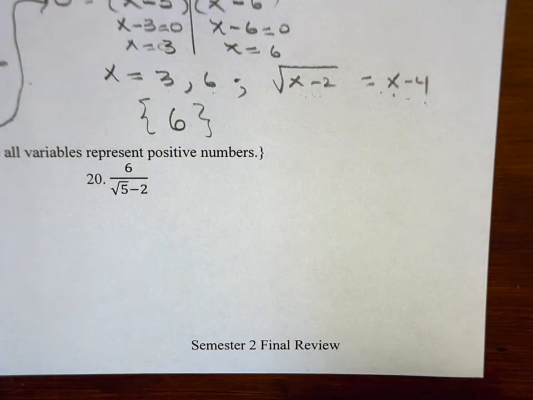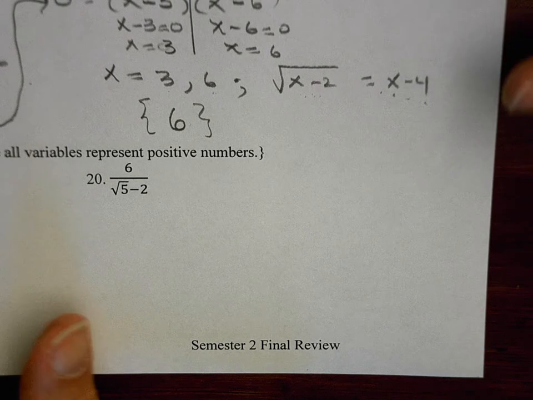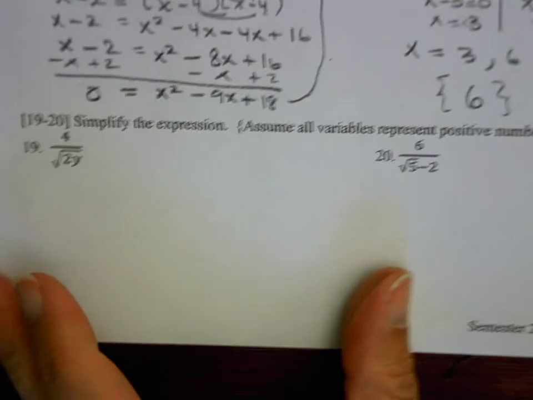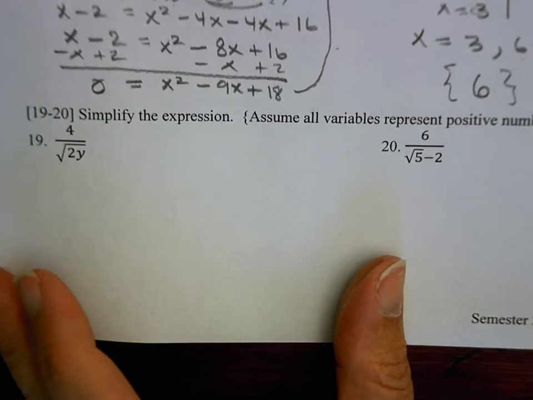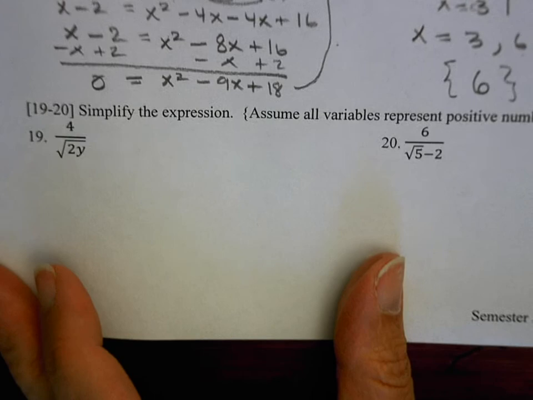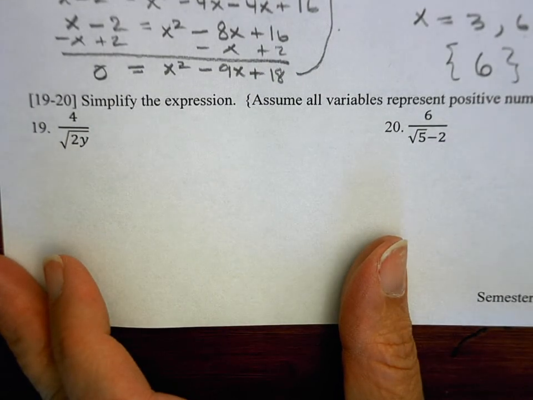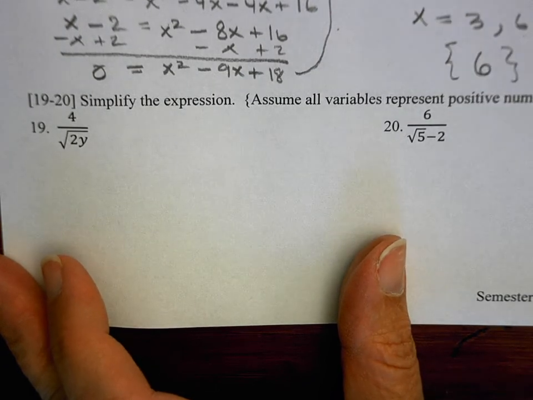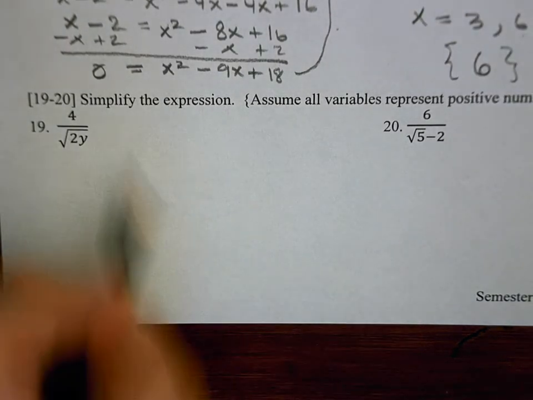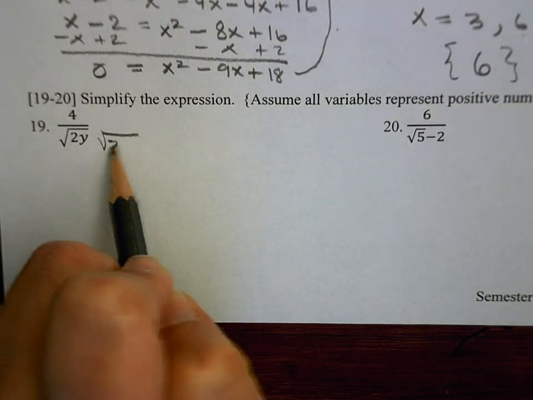Okay? And then let's take a look at the last two, number 19 and 20. And so this is when I want to rationalize the denominator. So I know it says simplify the expression, but what we're doing is we're trying to rationalize the denominator. So in order to do that, I want to multiply the top and the bottom by the square root of 2y.